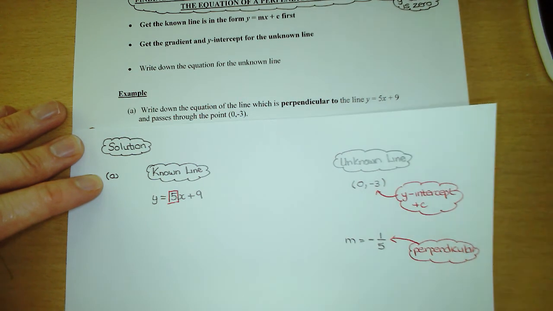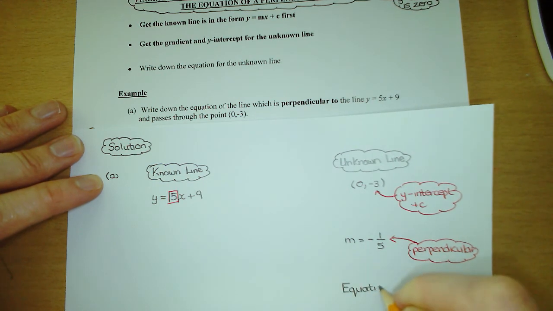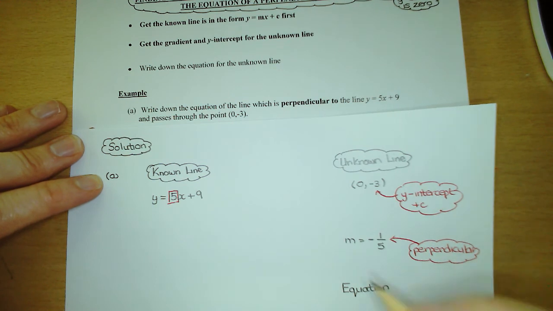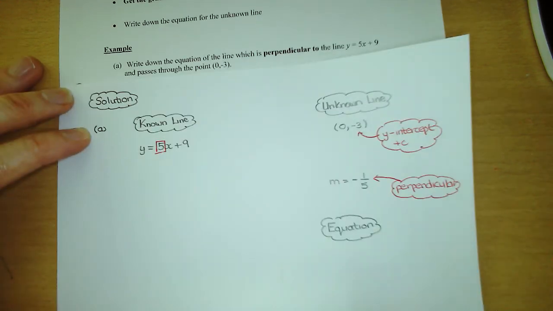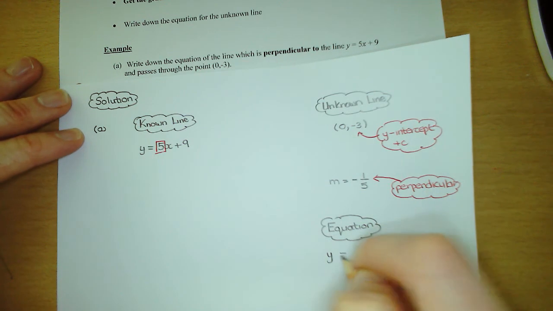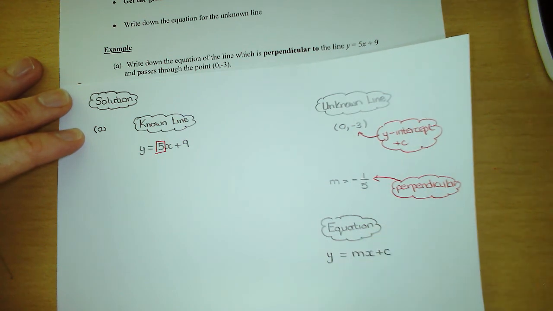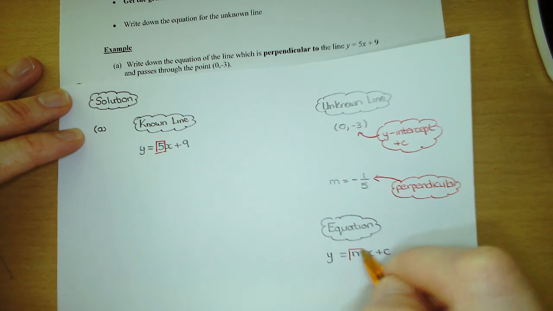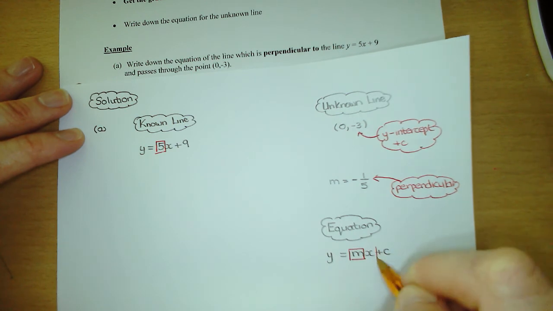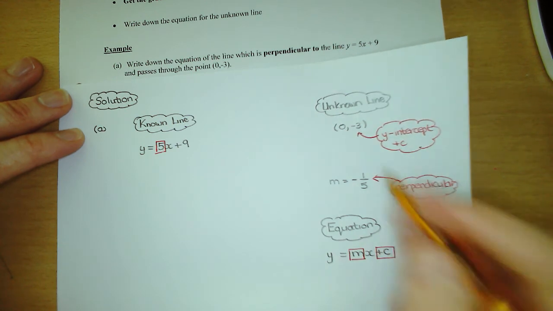And then all we do now is write down the equation. So general equation of any straight line is y equals mx plus c. And then all we do is we replace the gradient m and the y-intercept plus c with their values.